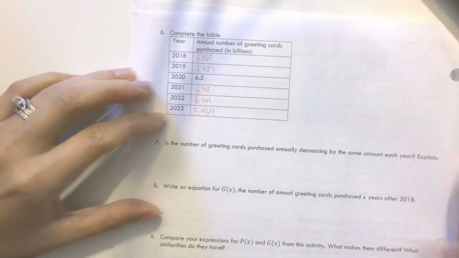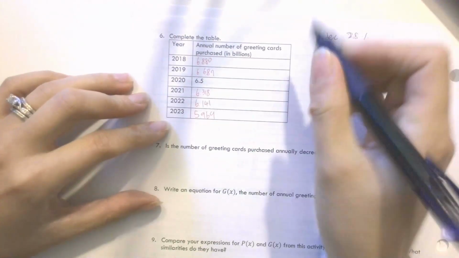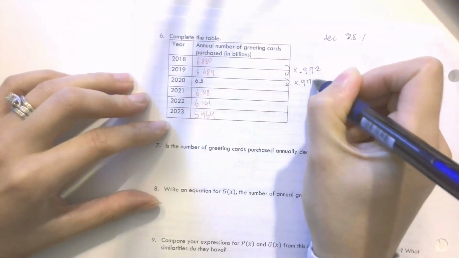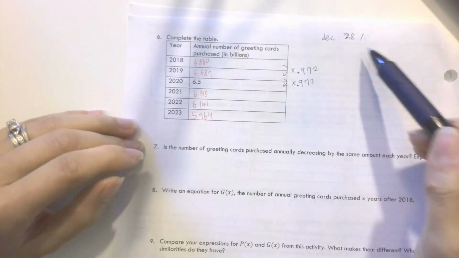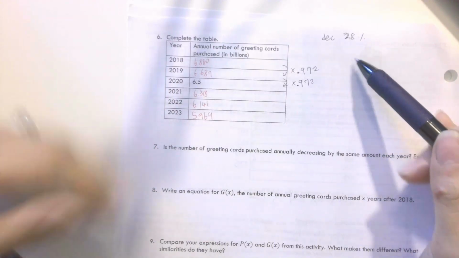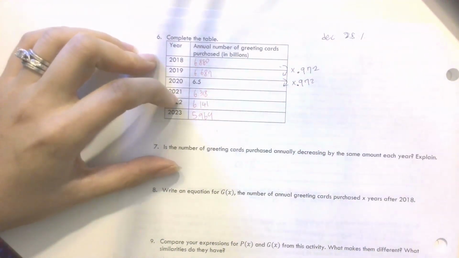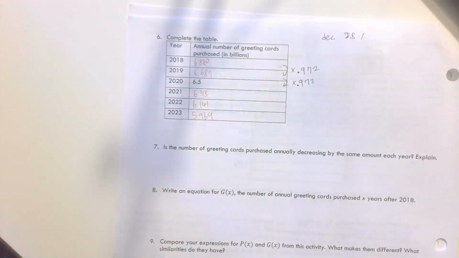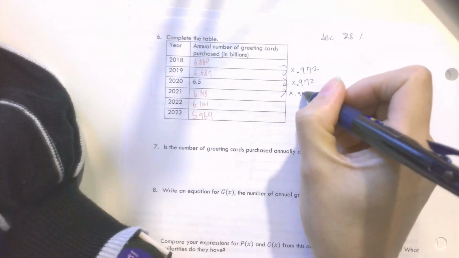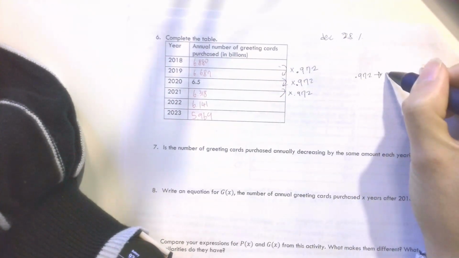Okay, in fact, I made a table over here on the next page, and I filled it all out for you. So what was it? It's decreasing 2.8% from the previous year. That means you're multiplying it by 0.972. You with me? I'll explain that one more time. Decrease 2.8% means you're left with 97.2%. So you multiply 97.2% from the previous year to the next, and next, and next. You good? All right, so since I'm multiplying by a ratio, I can think of 0.972 as the common ratio.